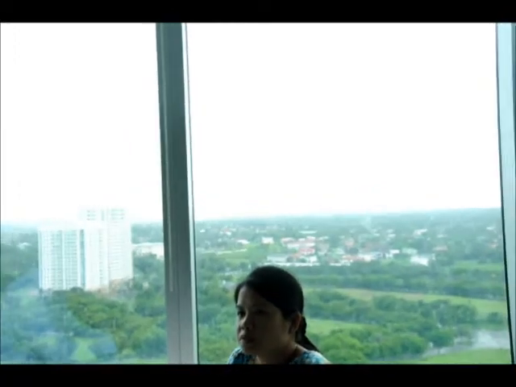Kunyari po nag-encounter po kayo ng problem sa group, ano po yung common problems? Sa paggawa ng design.